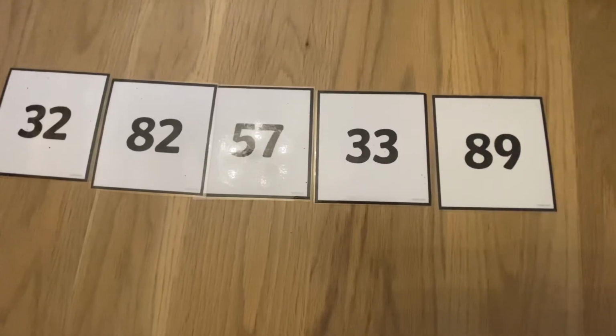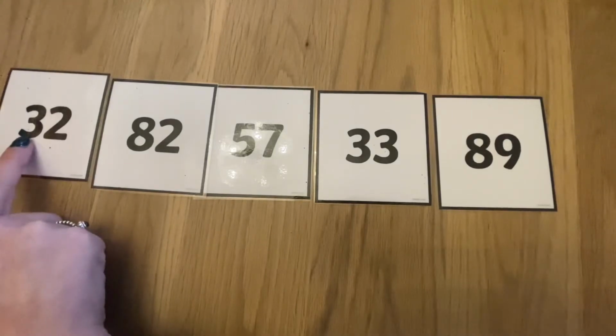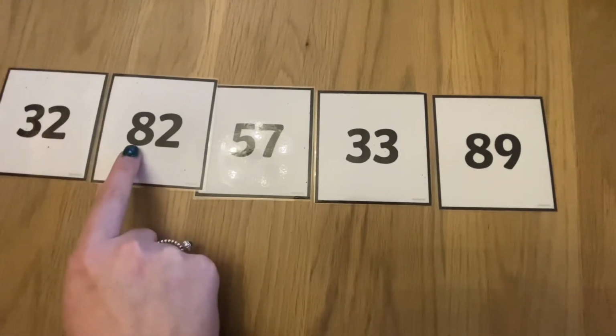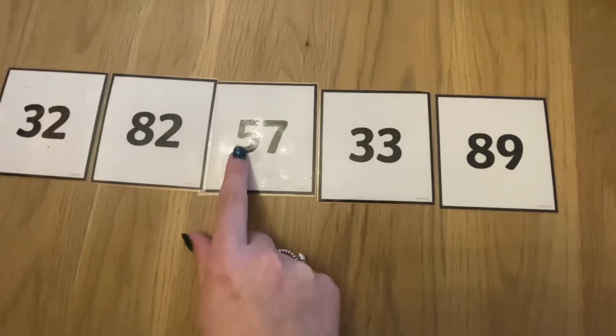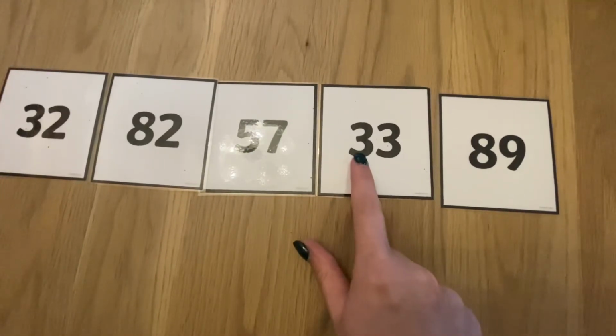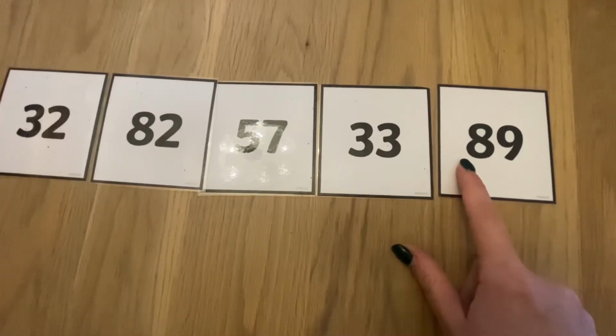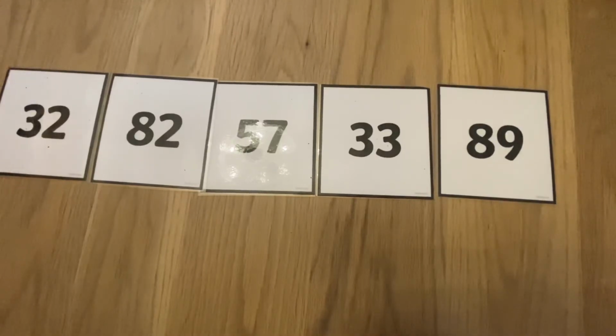and 89. Now if we were to look at the tens column, we can see that we've got a 3 in the tens column, an 8 in the tens column, a 5 in the tens column, a 3 in the tens column, and an 8 in the tens column. We need to work out which number is the smallest.